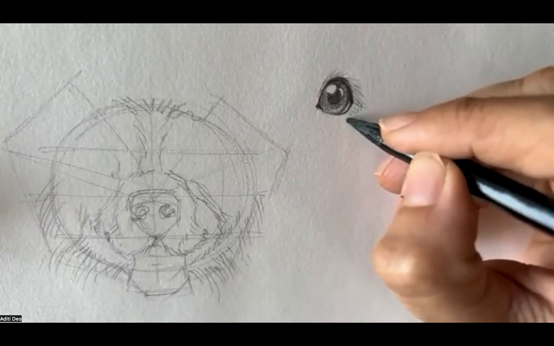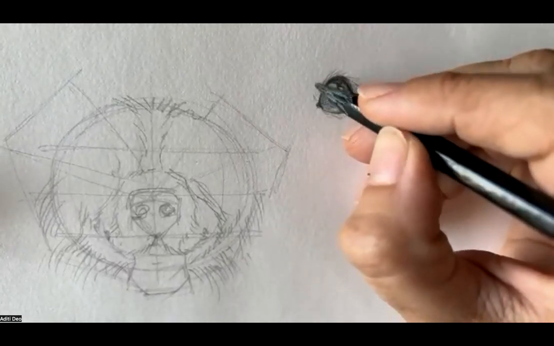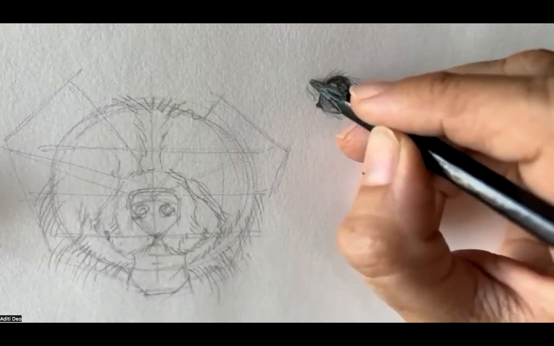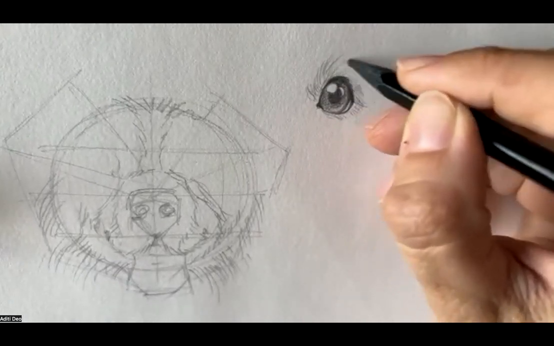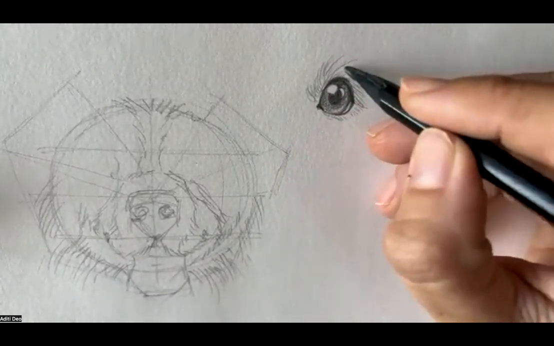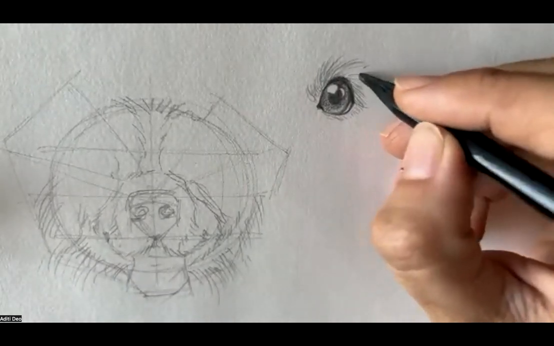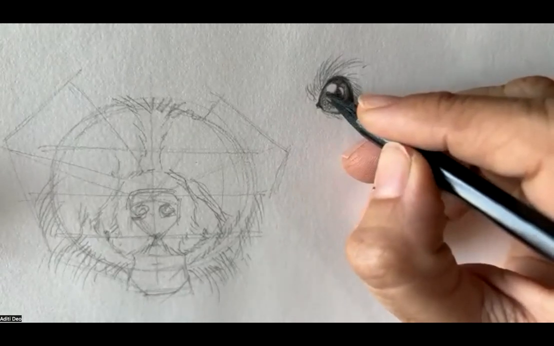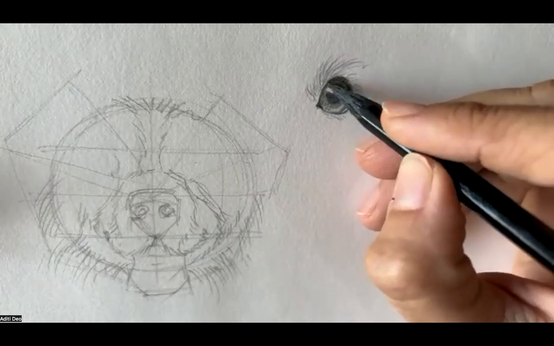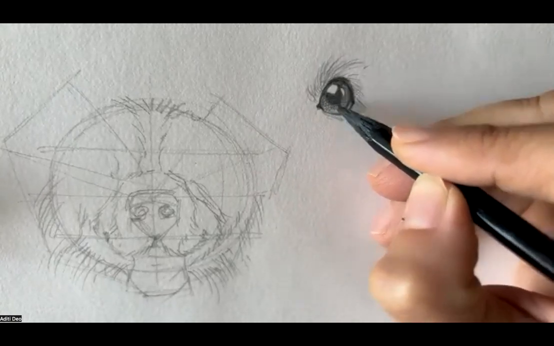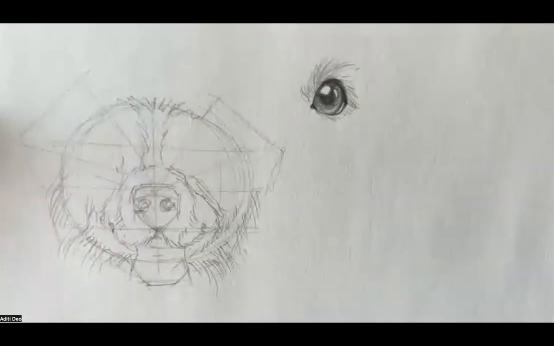Now you'll notice that the direction of the fur is also very important. We can't just make shapes willy-nilly. Position of the fur, density, color, direction of the hair of the fur, all these are very important, and it's all in the line. Okay, this dog is looking towards the front, so I'm going to make it darker towards the center here.